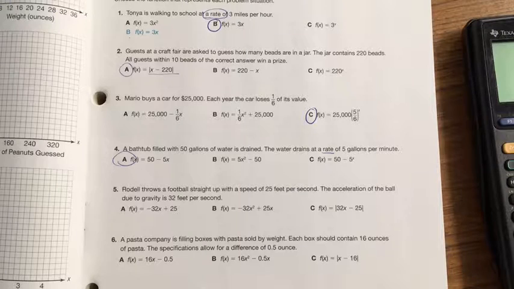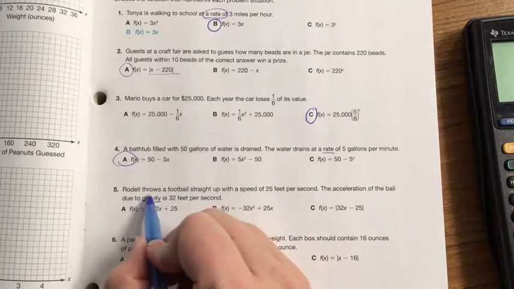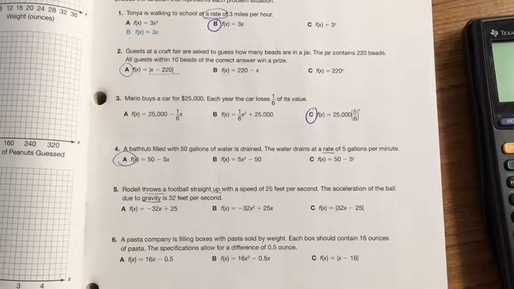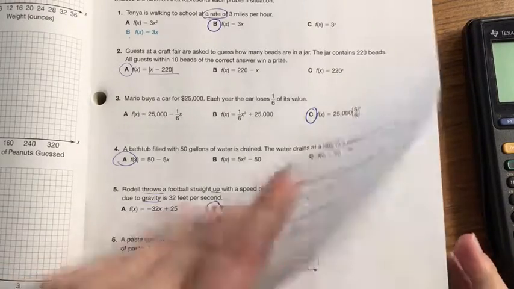Rodell throws a football straight up with a speed of 25 feet per second. The acceleration of the ball due to gravity. So we have gravity, and then we also have throw up. So which one is this one? B. B. Good. And then pasta companies filling boxes with pasta, 16 ounces, off by a half ounce. Which one? C. C. Nice job.